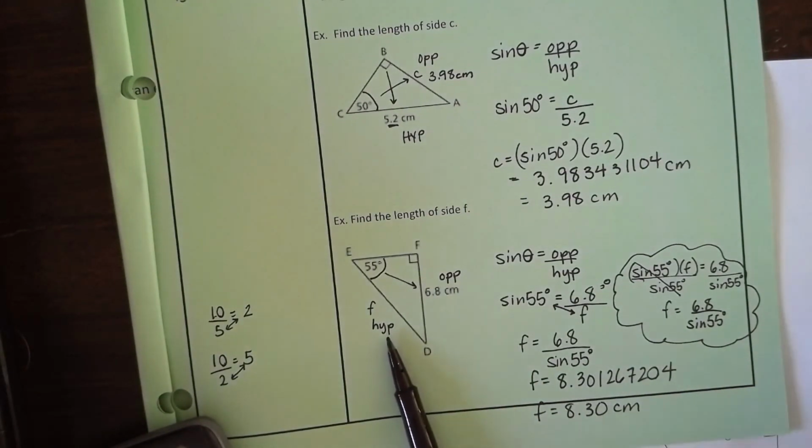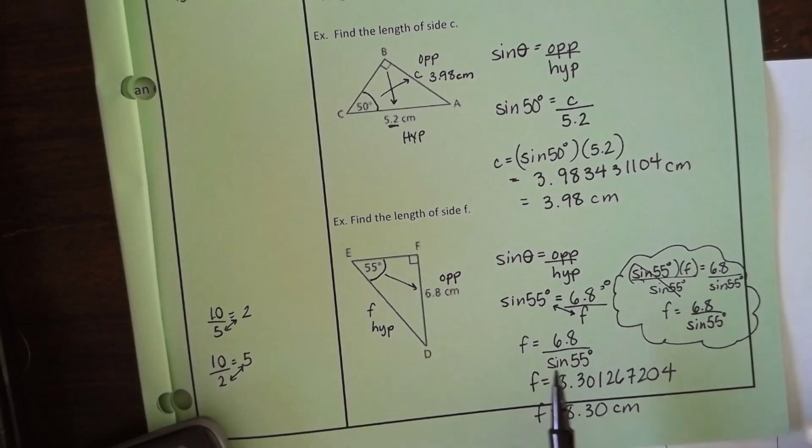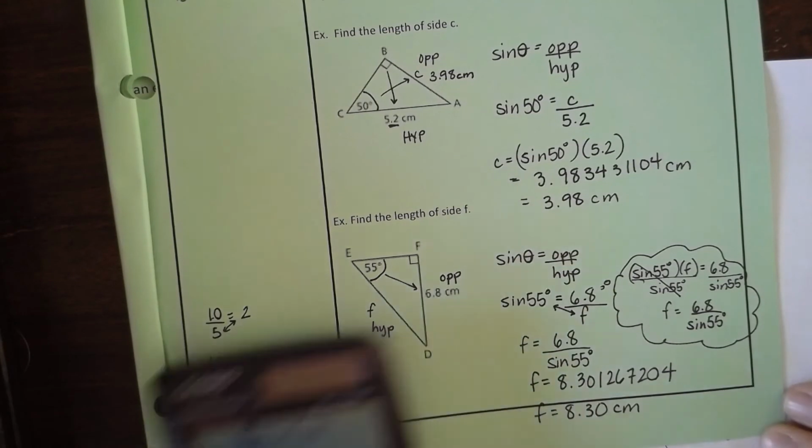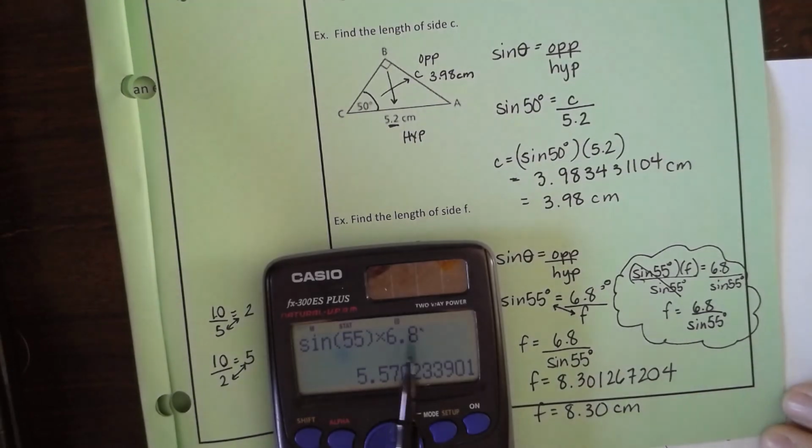Now it's in the ballpark, but remember the hypotenuse is supposed to be the longest length, so it doesn't actually make sense. So I know that multiplying those two numbers would have been a mistake, and I'd have to divide them instead.